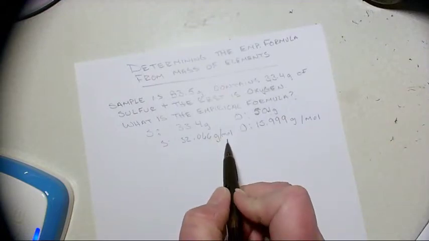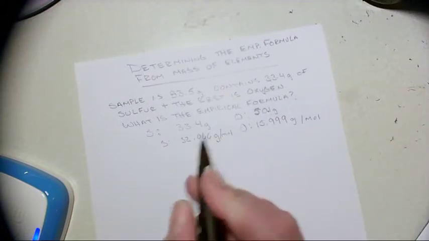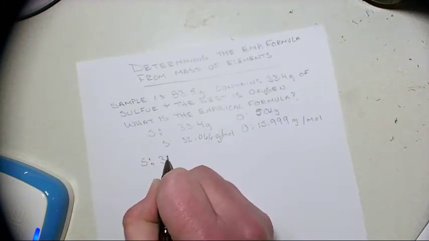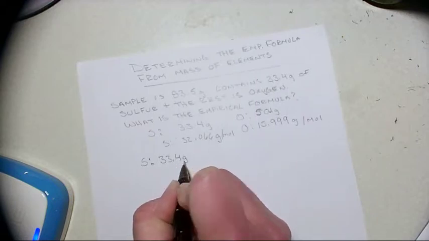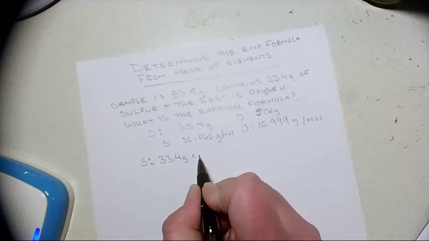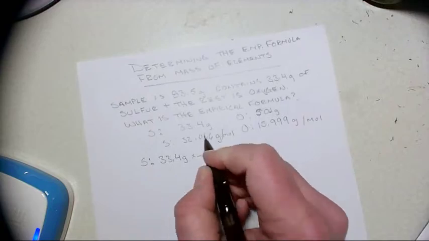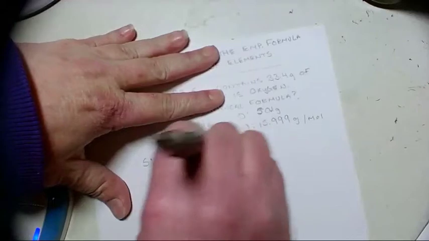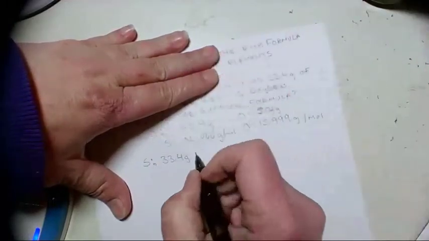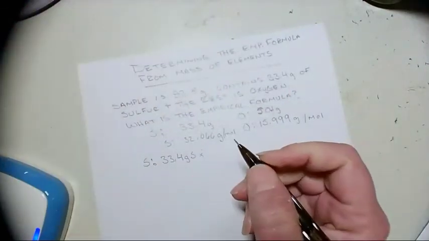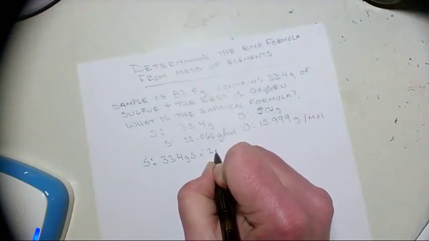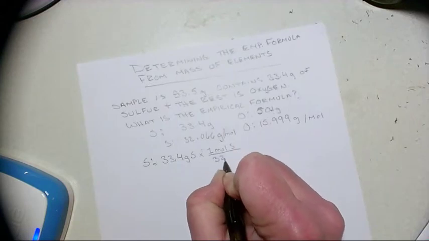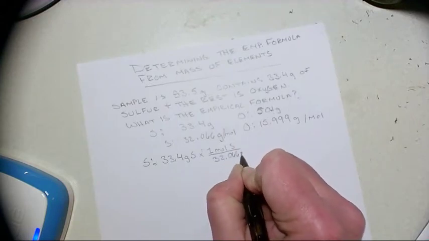We need to get things in terms of moles. So if we start off with sulfur, we say sulfur has 33.4 grams, and we want moles on top. So moles sulfur, and I told you I wanted you to have a habit, and I'm already breaking it for you. 33.4 grams of sulfur times 1 mole of sulfur in 32.066 grams of sulfur.